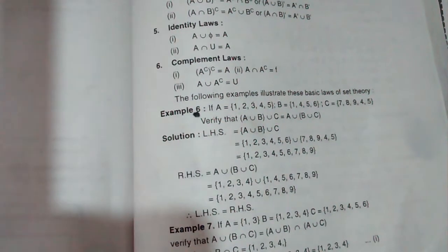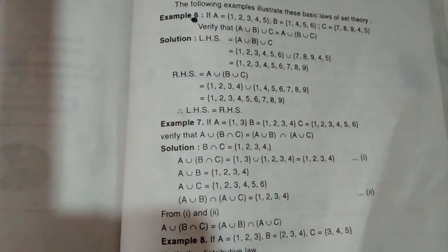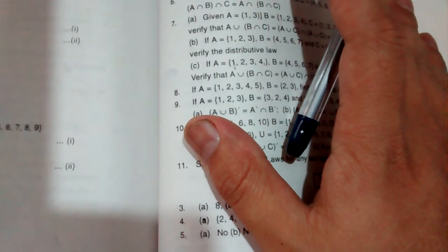So that's it. We shall deal with the laws of operation. We can use sets to do certain operations and calculations. So we shall learn that in the next class.